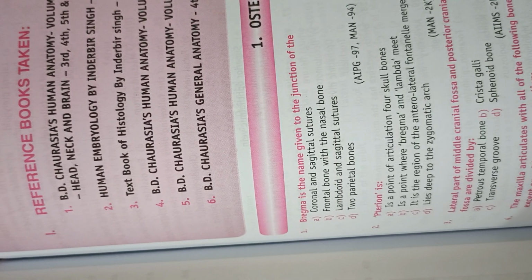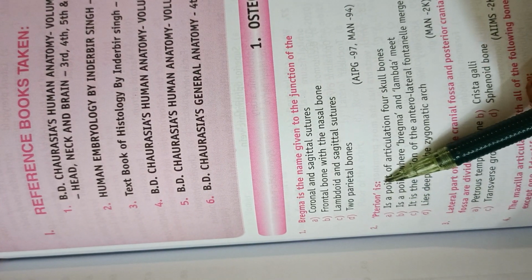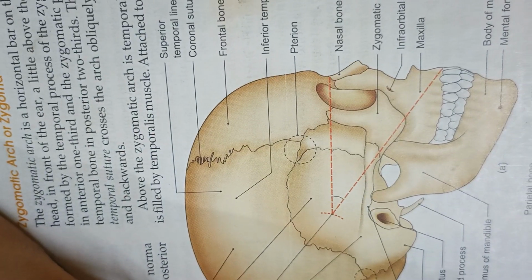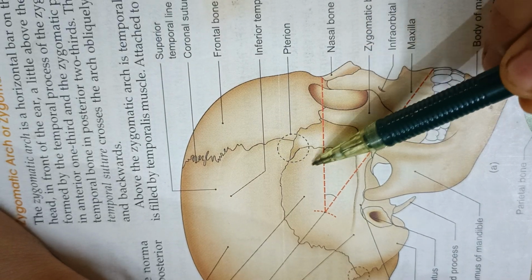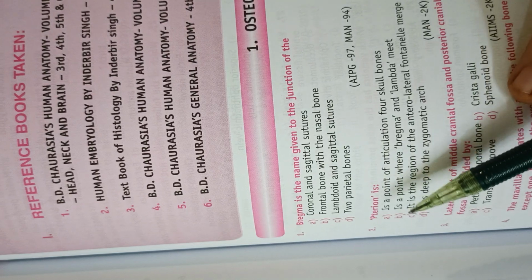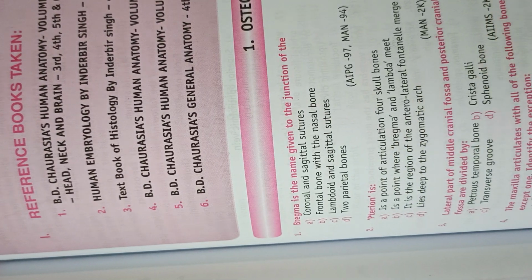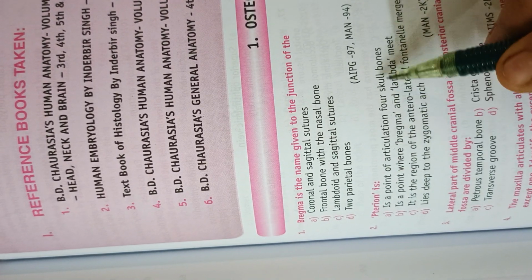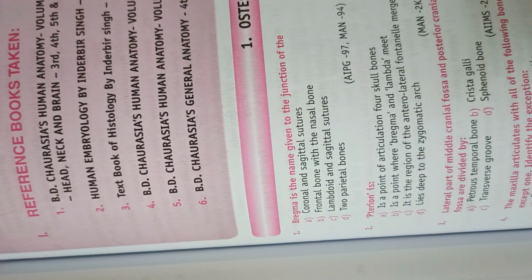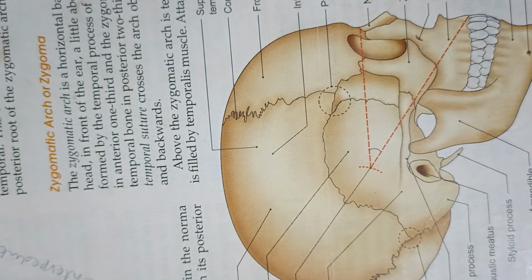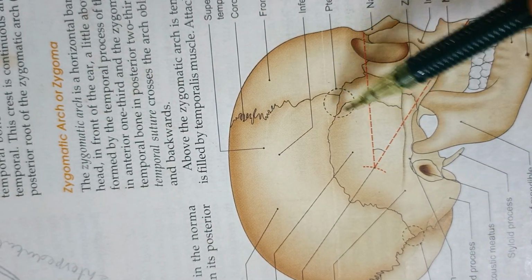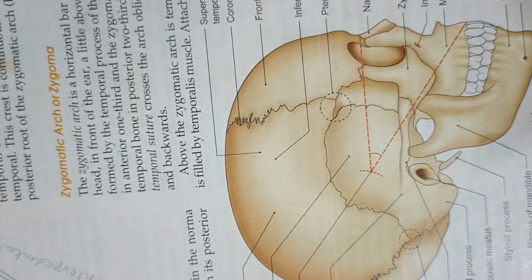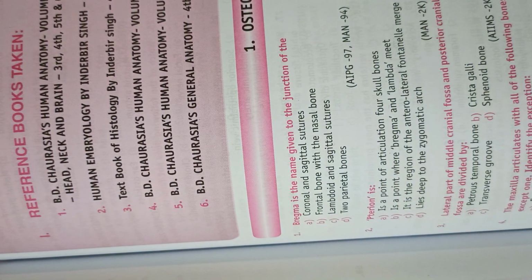Now the next question is pterion is. Now let's see where pterion is. So now the pterion is this. This is pterion. So what are they asking? Pterion is a point of articulation of four skull bones. So where are the four skull bones here? So can you see 1, 2 and 3, 4. So these are the four skull bones.